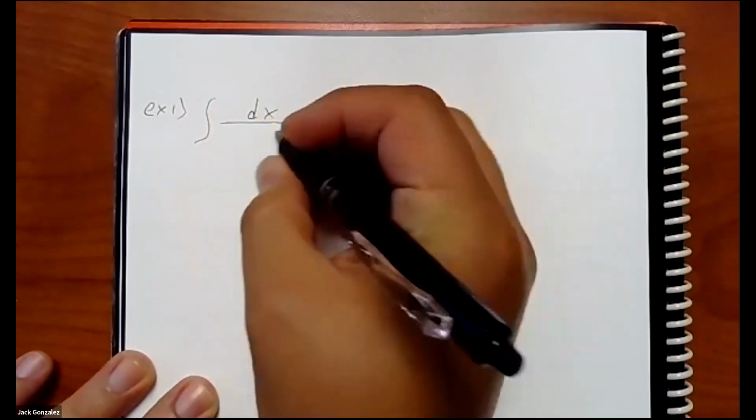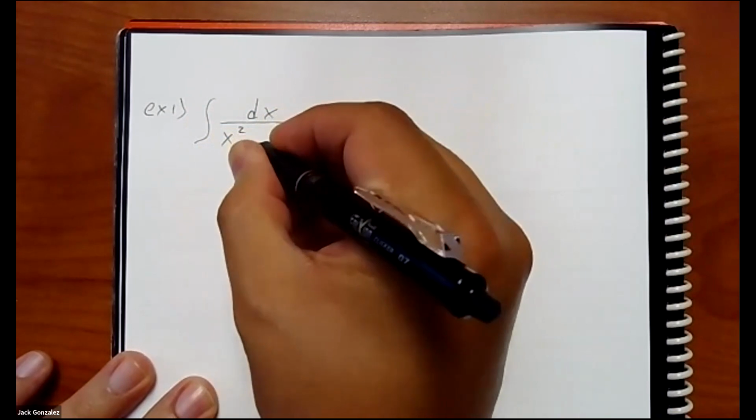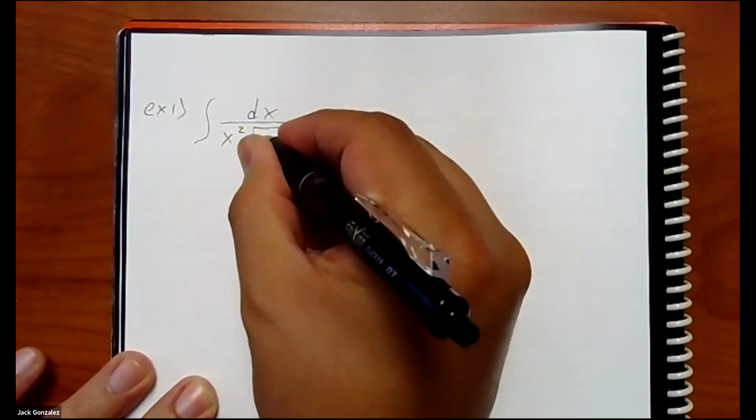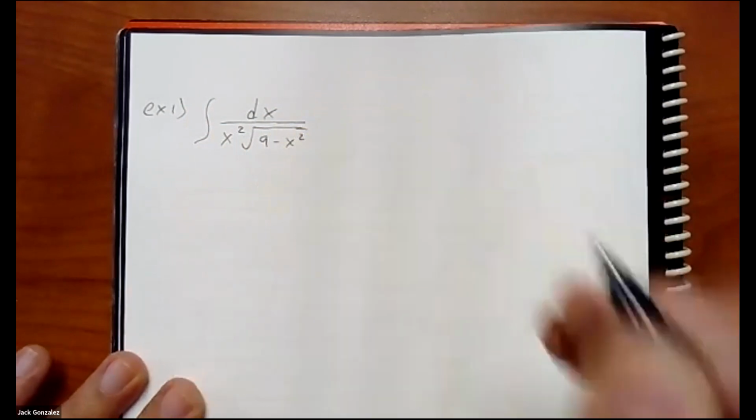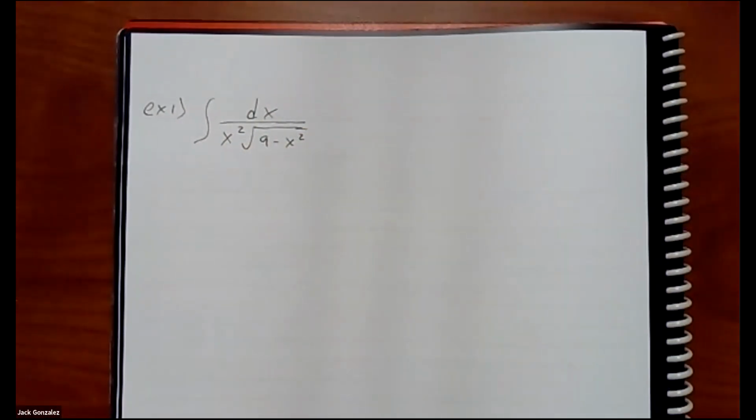So dx over x squared square root of 9 minus x squared. So we have to use a trig sub in order to do this. So if we look in here, which one does it look like? Number 1, 2, or 3? That's a 9, by the way. Yeah, it looks like 1, right?